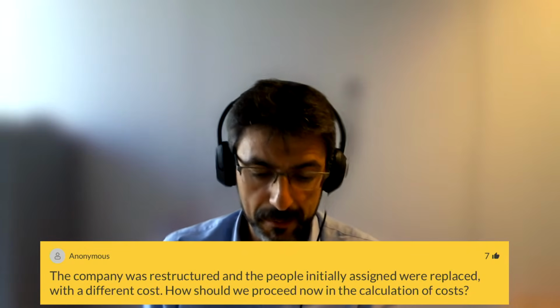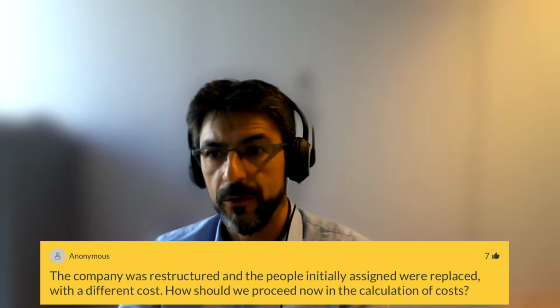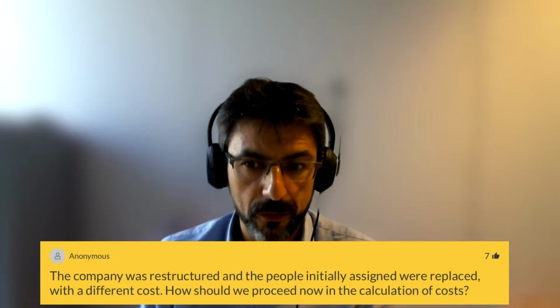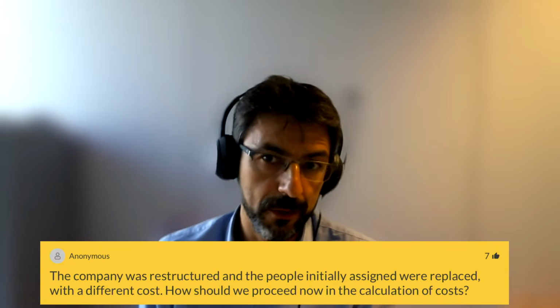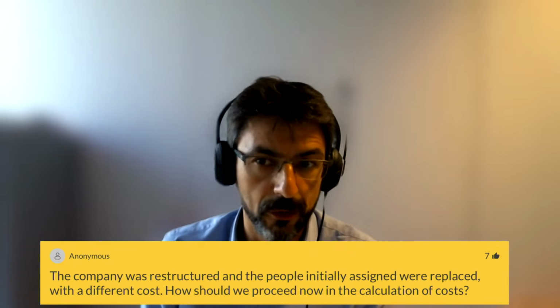If it has an impact, as we discussed before, on the technical reports, because now you need more or fewer person months, you explain there the reasons why, potentially including that the company was restructured and the same people are no longer there.